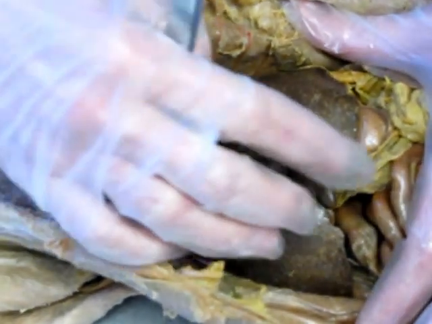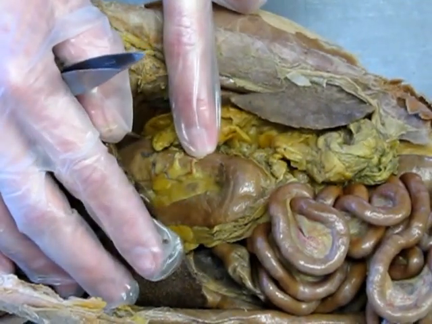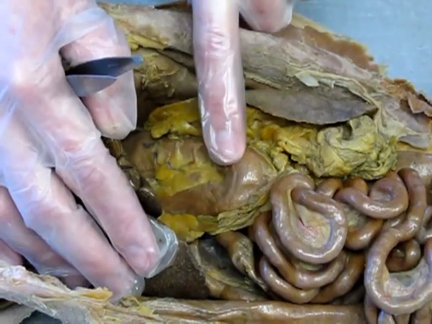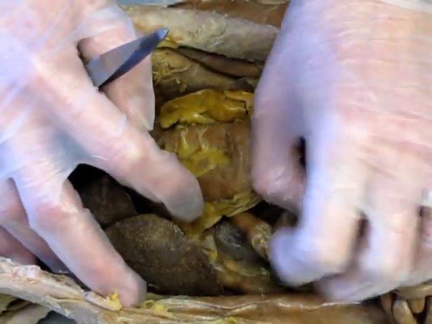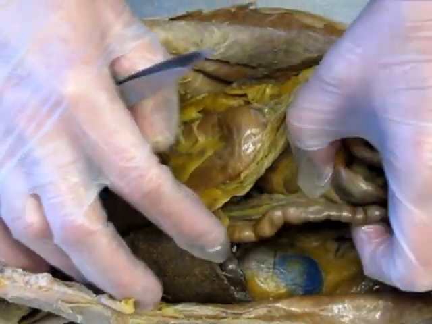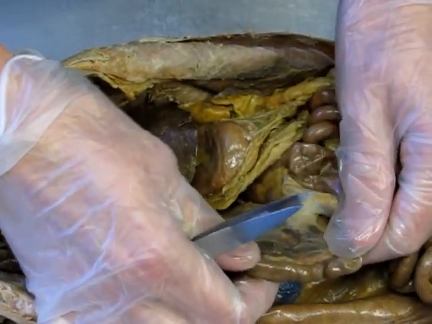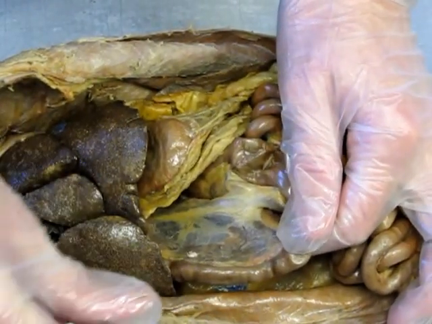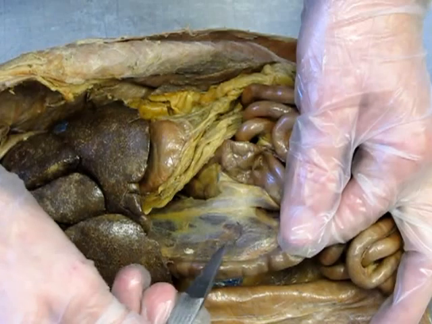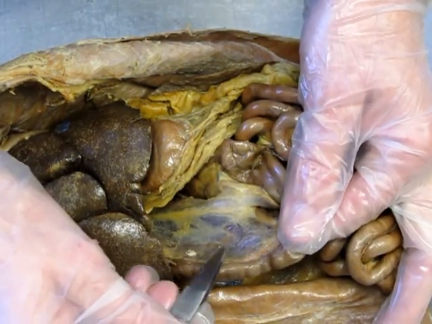All right, then we lift up the liver, and underneath it is the stomach. And then from the stomach, we go into the small intestines. Now, you're going to be responsible for knowing the three parts of the small intestines. All right, so first we can identify this pancreas. Kind of looks like roast beef.